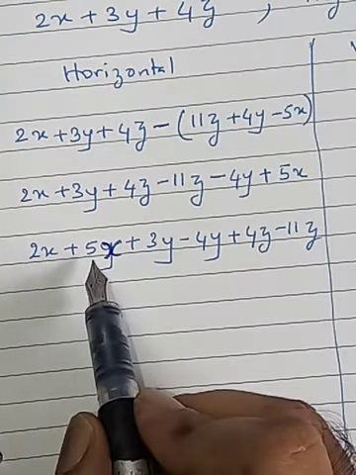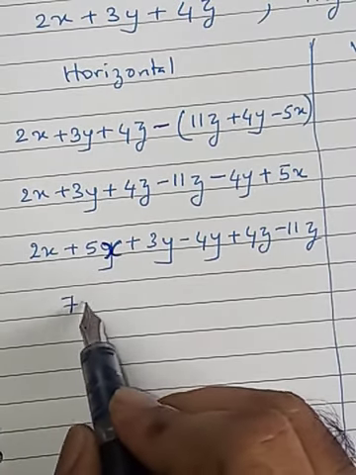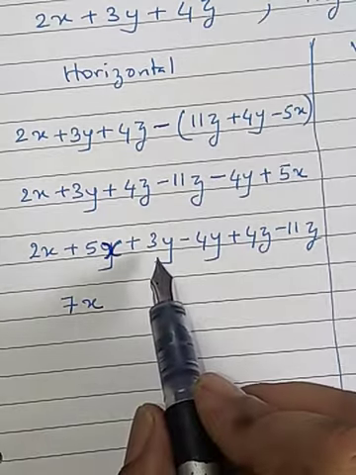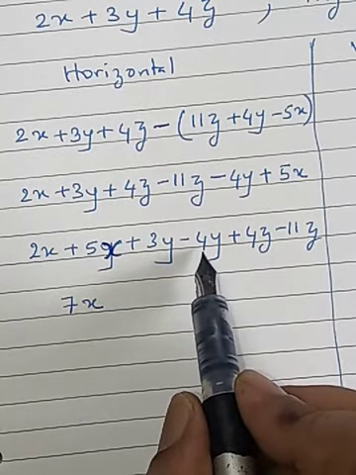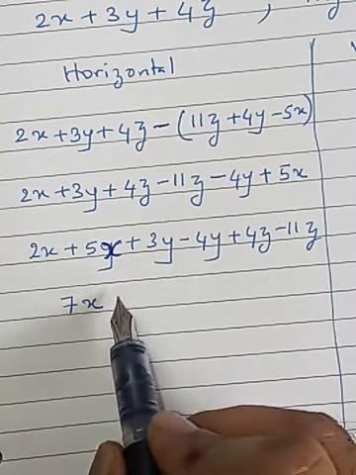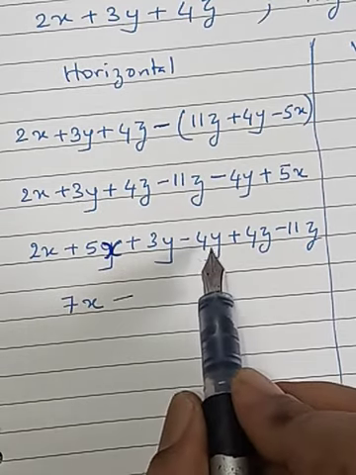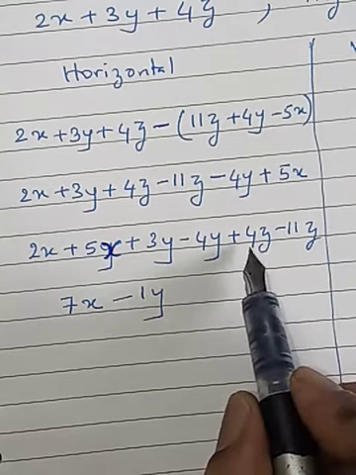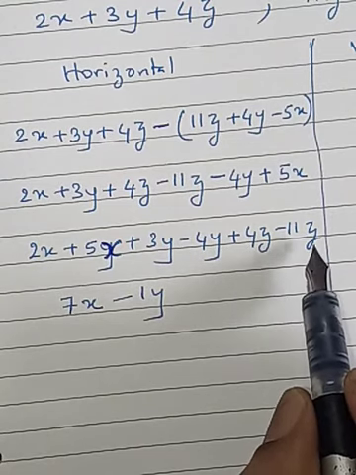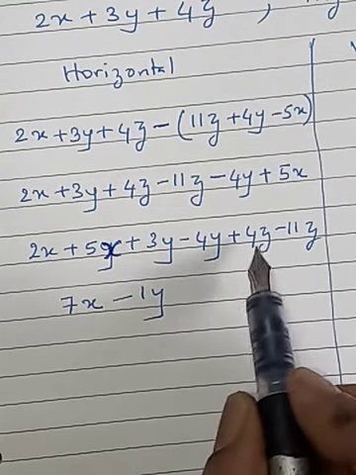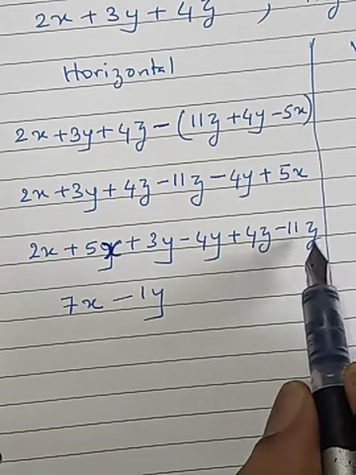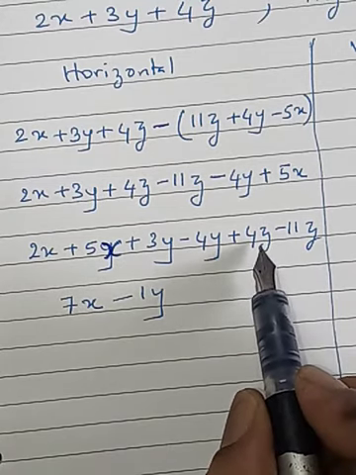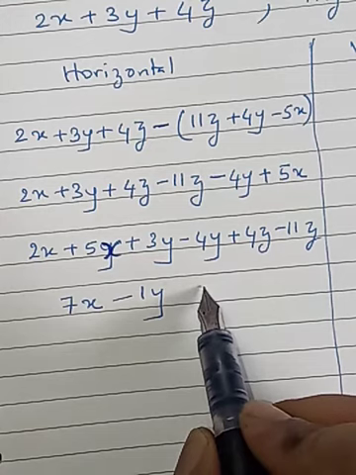So 5x plus 2x will give me 7x. 3y minus 4y: which is greater? 4. What's the sign? Minus. So 3 minus 4 is 1y. Then 4z minus 11z: 11 minus 4 is 7.